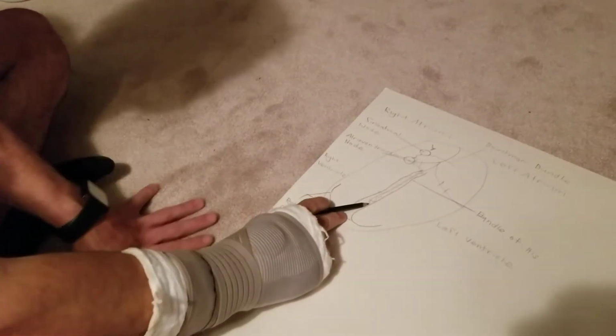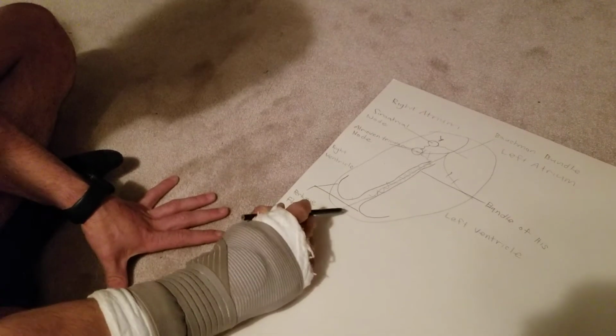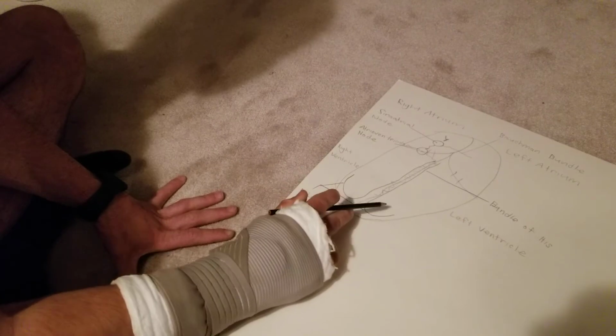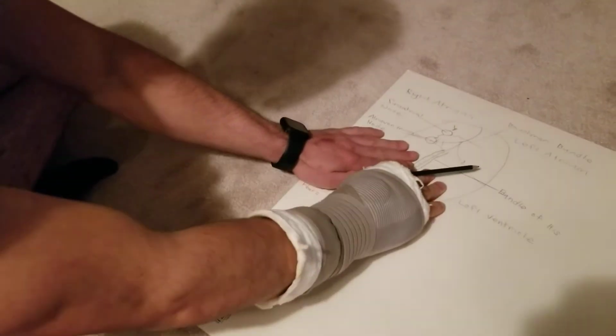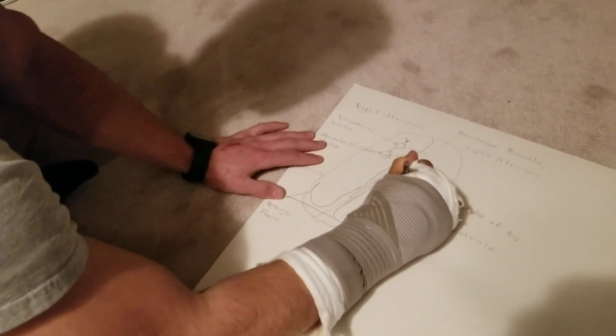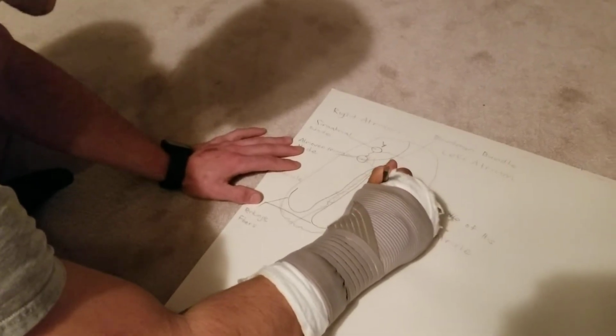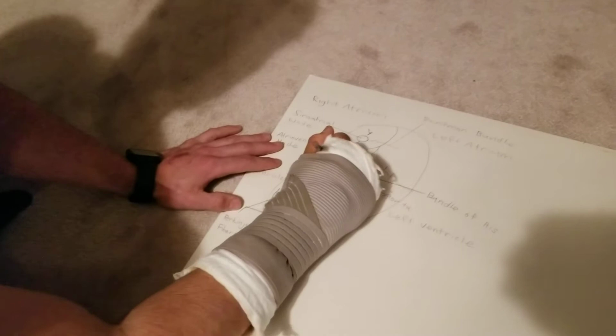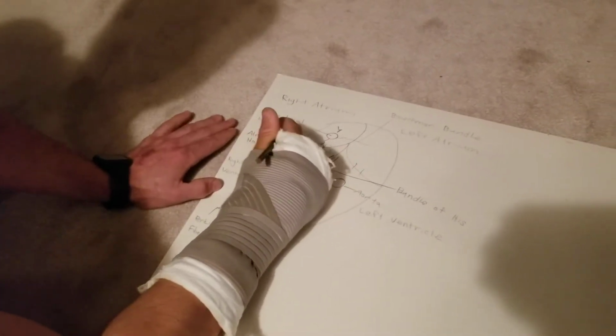So the septum is contracted, it's coming down here, and it starts working its way up and contracting on the way up. And this is going to force the blood out of the ventricles into the aorta and the pulmonary trunk.